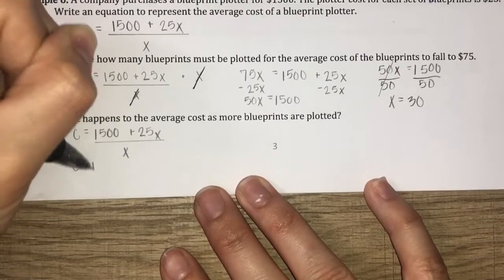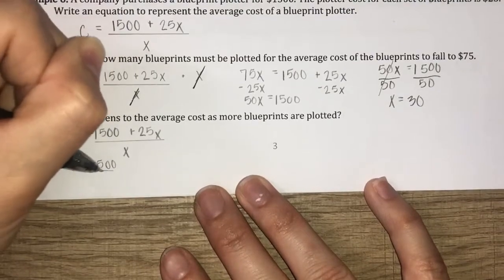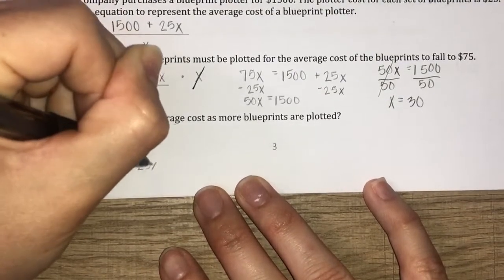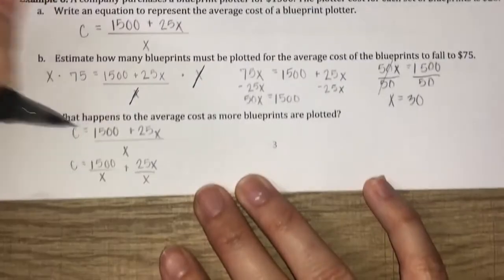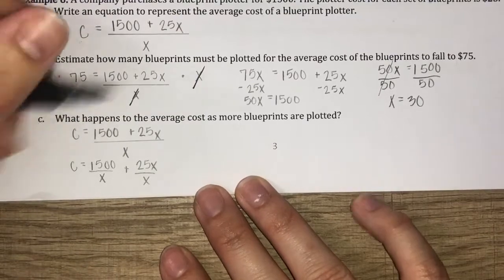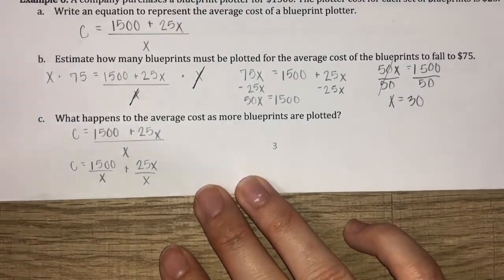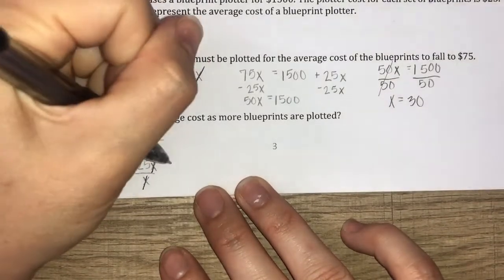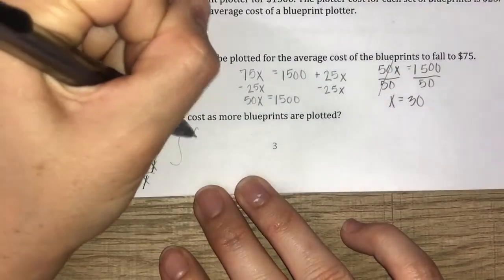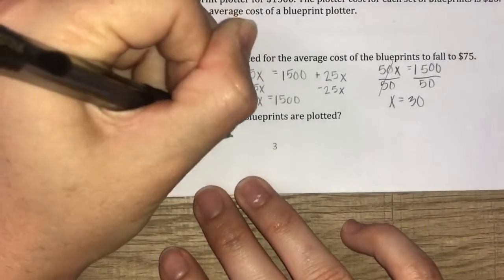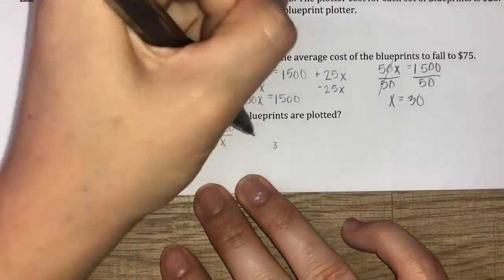So c equals 1,500 over x, and then plus 25 over x. I just took the two different terms and put them over their own denominator. It's the same thing. And then, of course, these x's cancel out. So then we can rewrite this equation as c equals 1,500 over x, and then just plus 25.